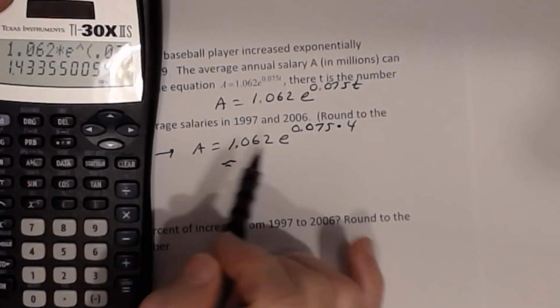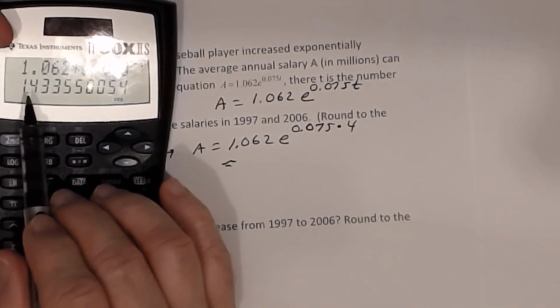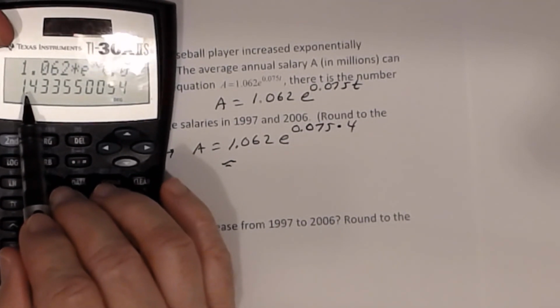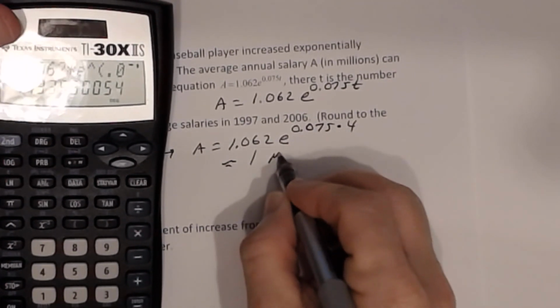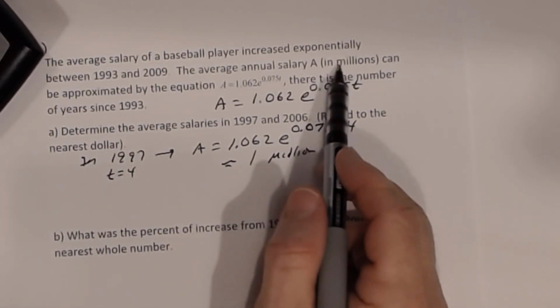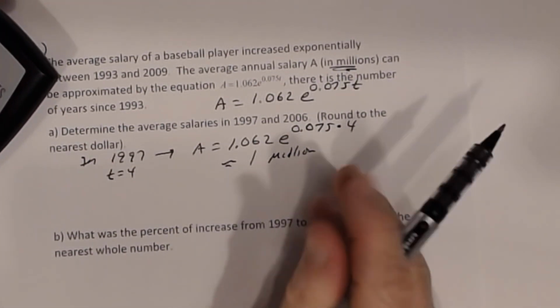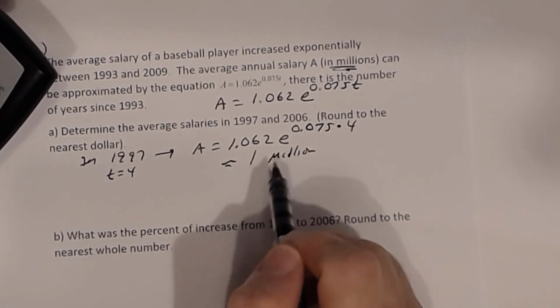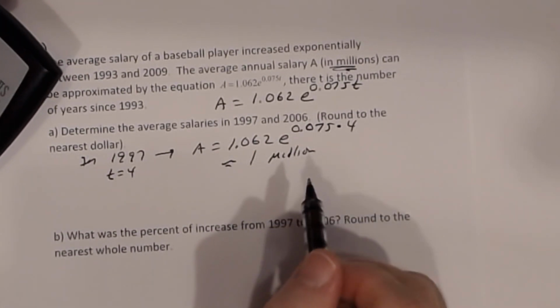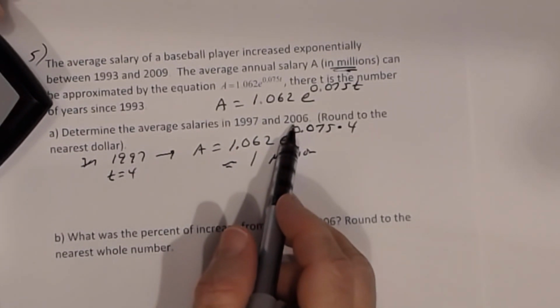Now remember, when you round off to the nearest whole number, the whole dollar means a whole number, which is just 1. So this is 1 million. Remember, 1 million because you're told that it's in millions right here. So keep that in mind. So in 1997, the average salary of a baseball player was 1 million. All right? Then it says this. What is the average salary in 2006?